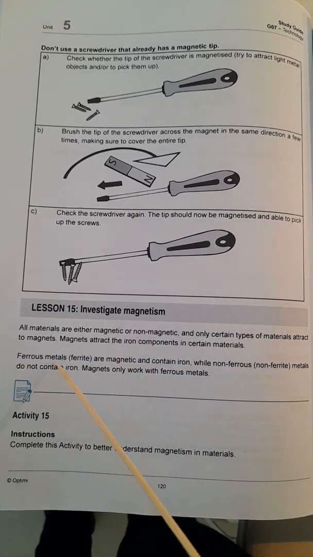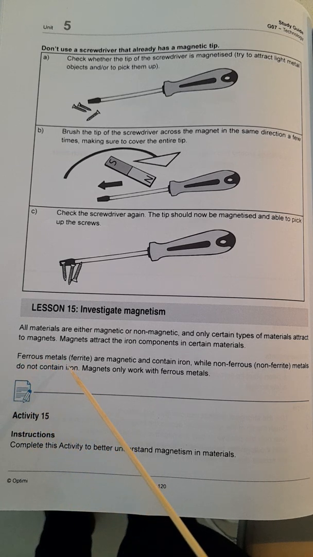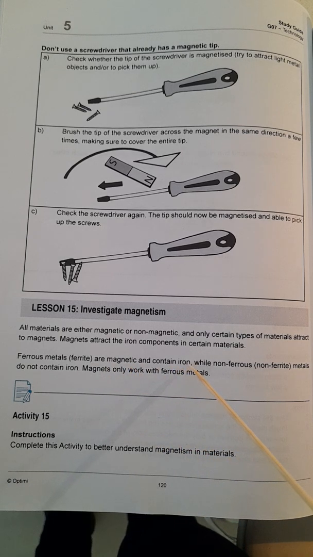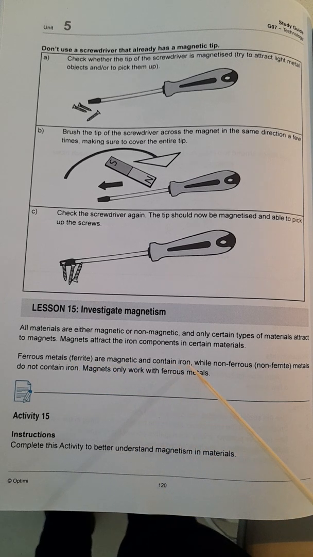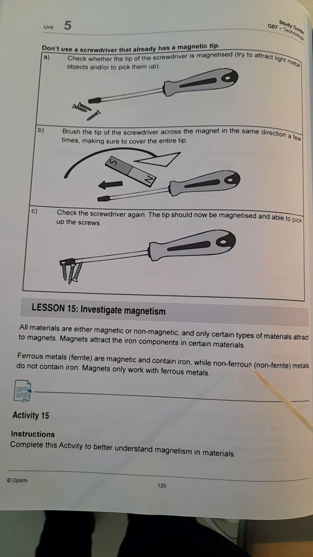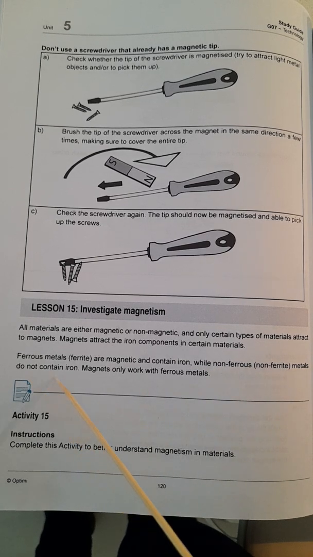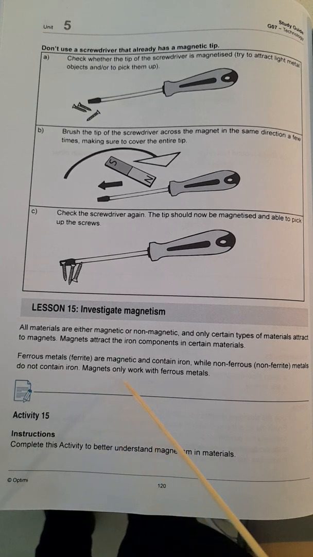And then ferrous metals, this is one of the words in the terminology, are magnetic and contain iron, while non-ferrous metals do not contain iron. Magnets only work with ferrous metal, which contains iron.